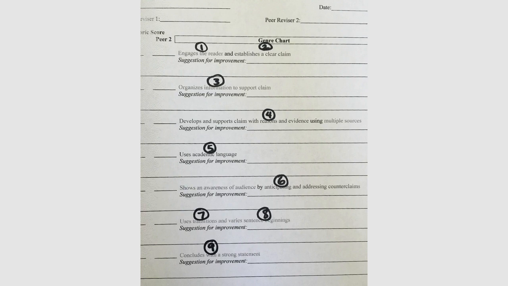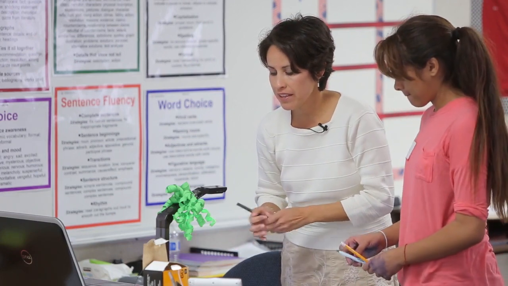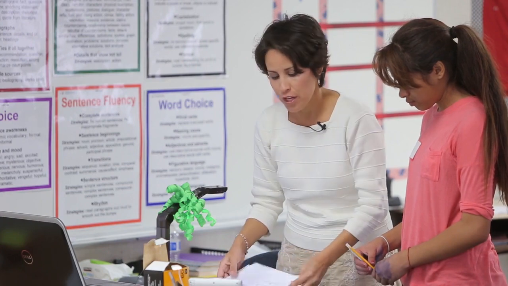Varies sentence beginnings is 8. And concludes with a strong statement, that is 9. Okay, so how many things are we going to look for today? 9 things, okay.